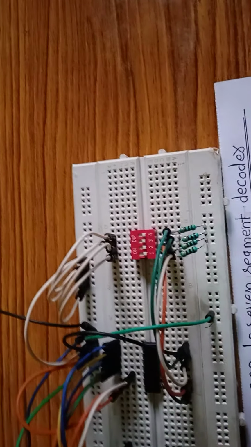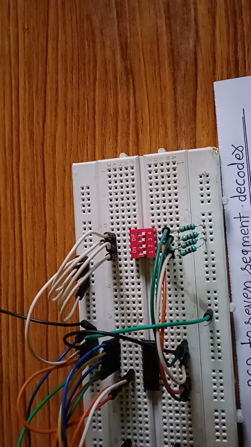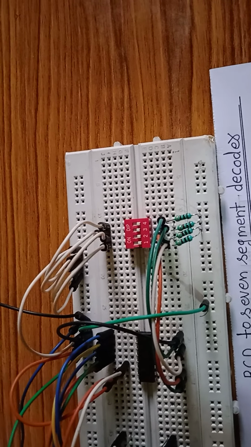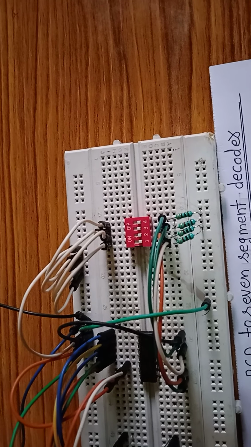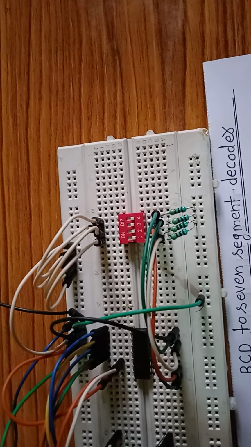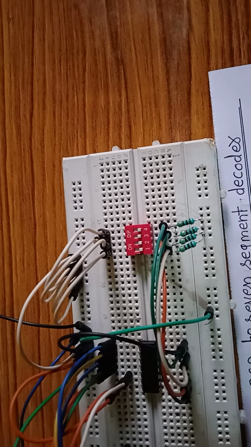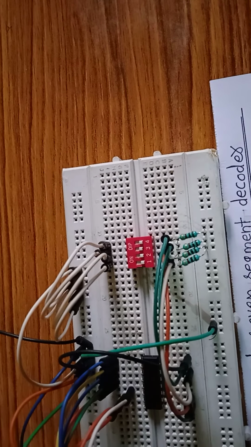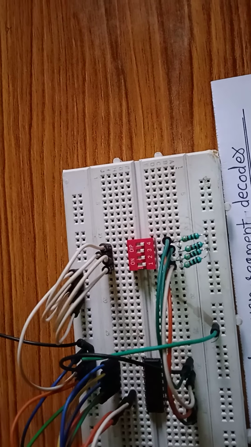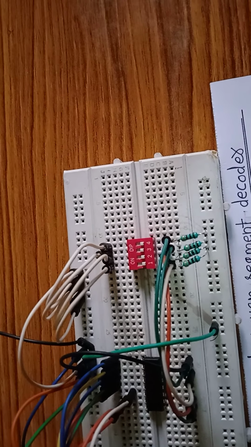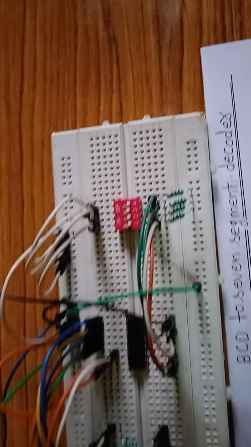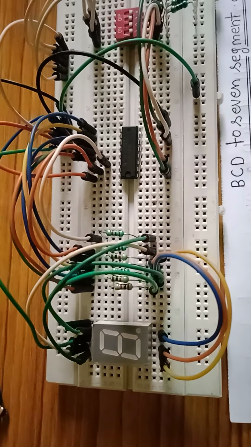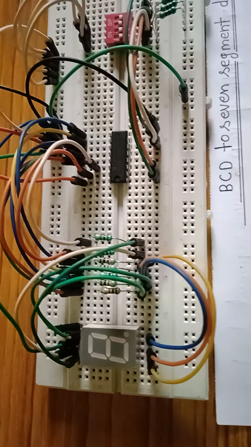I am using these 4 switches here as BCD inputs. The first pin of this switch is for D, the second pin is for C, the third pin is for B input, and the fourth and last pin is for A input. So by changing the inputs we can change the digit displayed on this 7 segment display.